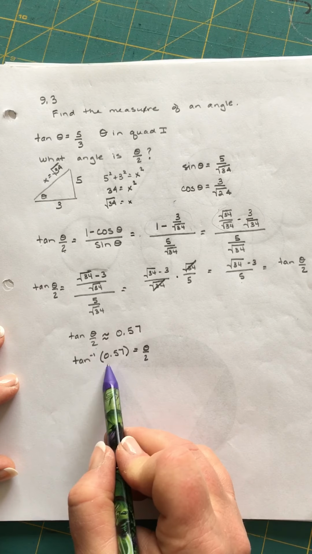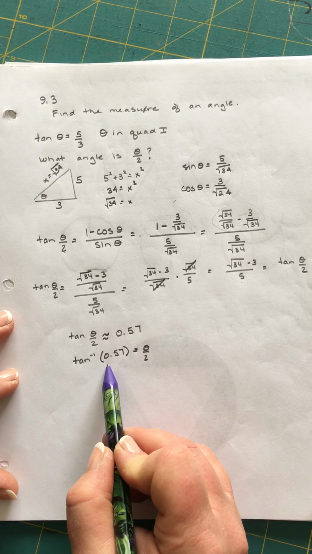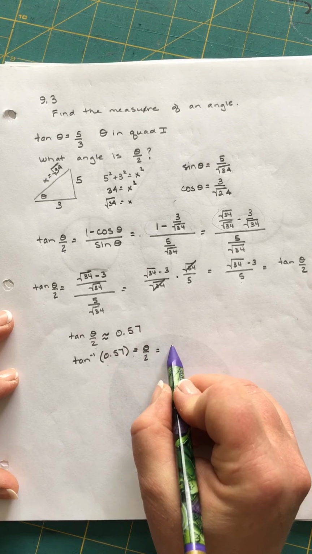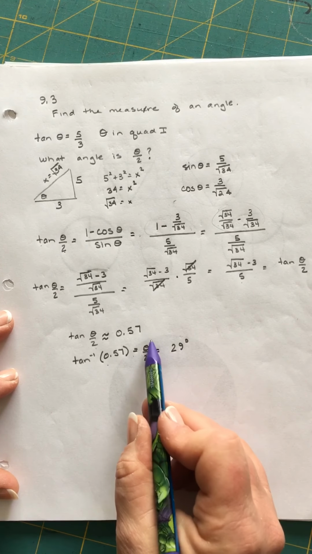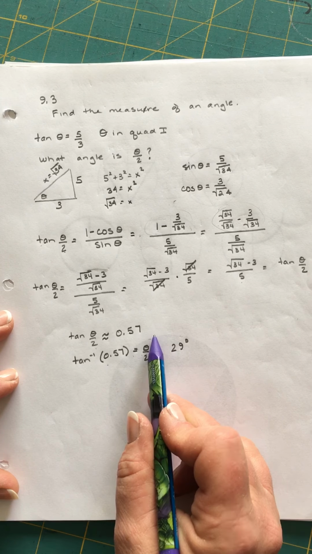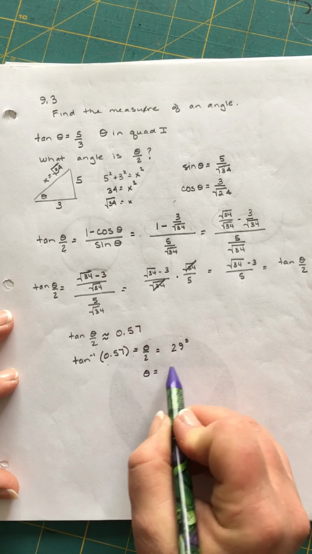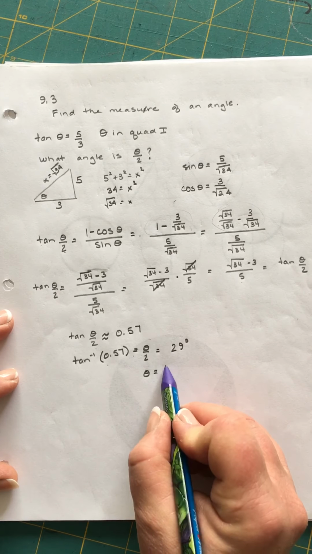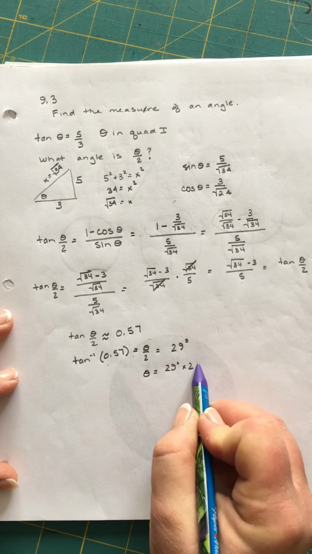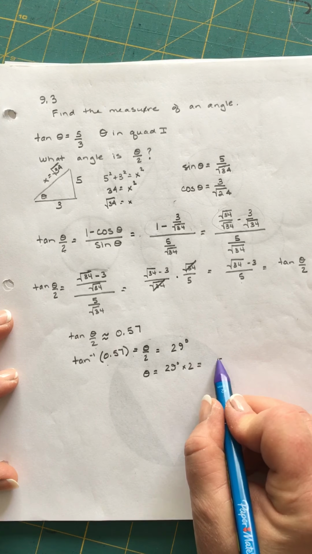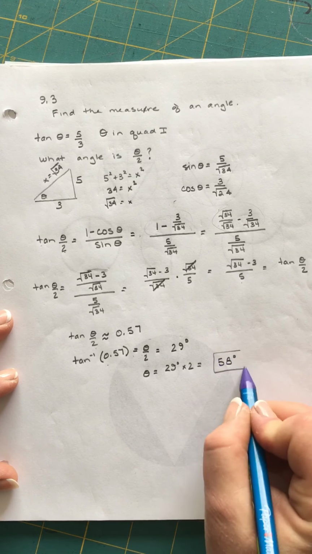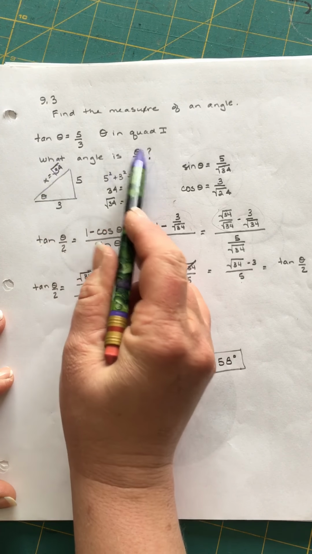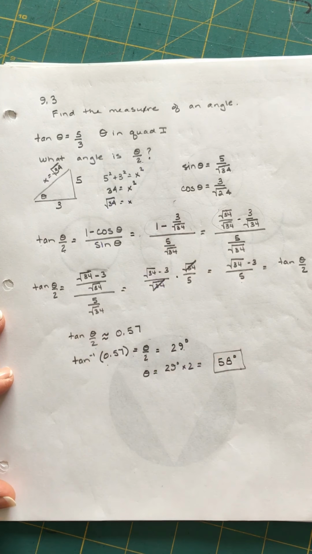If you put this in your calculator, inverse tangent, and I was in degrees in my calculator, you'll get that theta over 2 is 29 degrees. So theta over 2 is 29 degrees, which would make theta 29 degrees times 2, which is 58 degrees. So theta is 58 degrees, theta over 2 was 29 degrees, and they really only wanted the angle that was theta over 2, but we can tell them both.